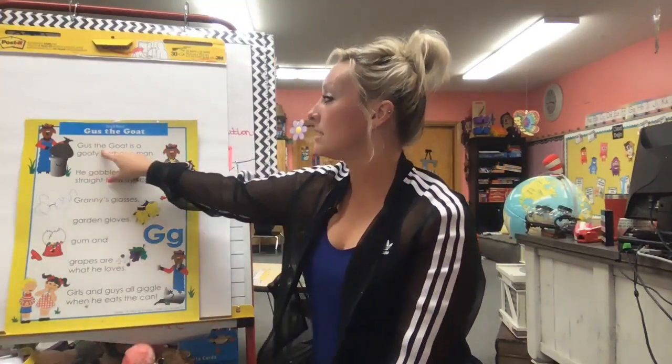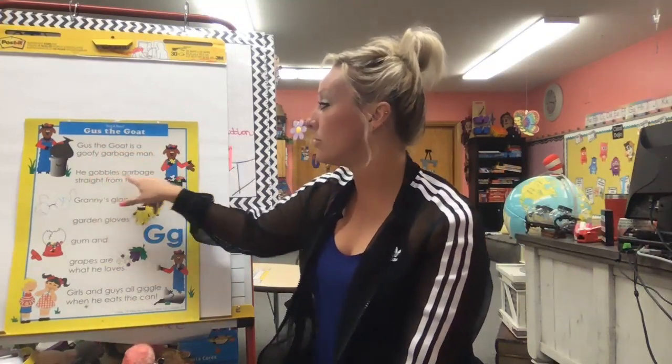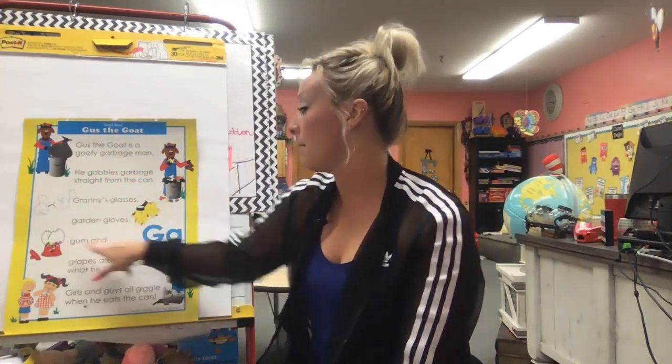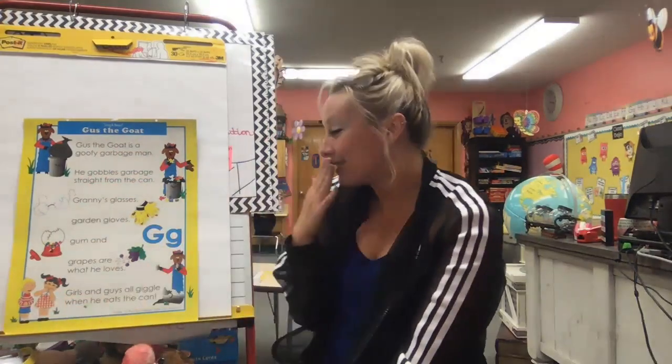Remember, I'm going to go left to right, top to bottom, every single time. Ready? Gus the goat is a goofy garbage man. He gobbles garbage straight from the can. Granny's glasses, garden gloves, gum and grapes are what he loves. Girls and guys all giggle when he eats the can.